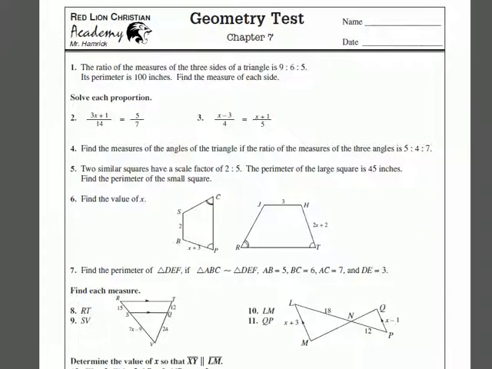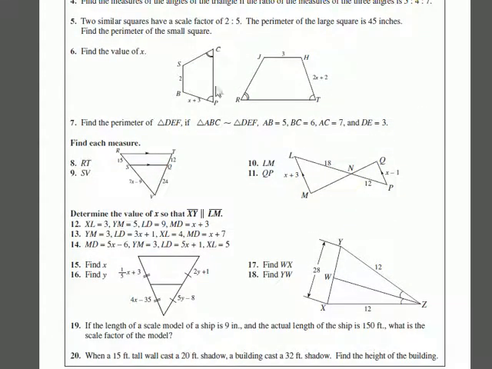Oh, my goodness. It'd be nice if I could copy and paste this, but I cannot, because it's a PDF file. Anyway, here we go. Let's just set up our proportions. We'll talk about it up here, and then we'll see.